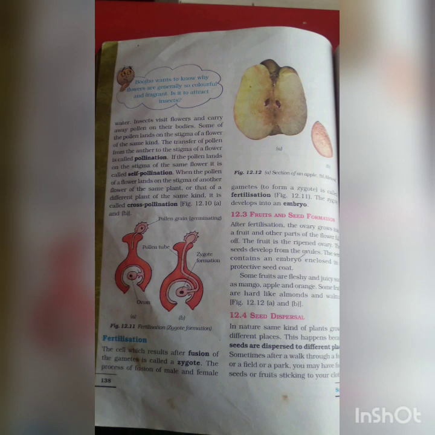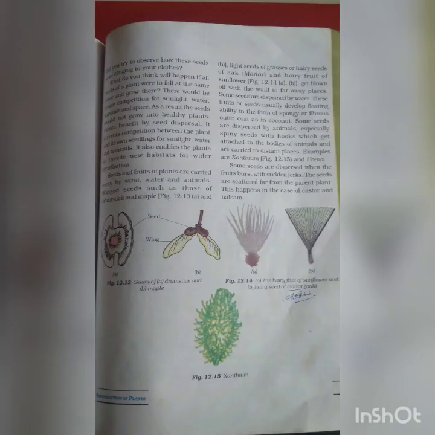Now, how are seeds dispersed? In nature, some kinds of plants grow at different places. This happens because seeds are dispersed to different places. How is it possible? Sometimes after you walk through a forest or field, you may find seeds or fruits sticking to your clothes.